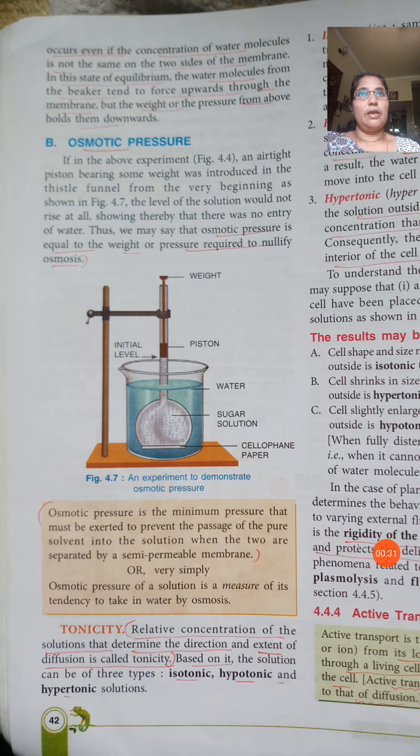Relative concentration means if we compare or relate a solution with the cell sap, the content of the cell, that solution determines how fast osmosis or diffusion takes place, and in which direction. The direction of diffusion and osmosis is determined by the concentration of the solution, that is the tonicity. There are three kinds of solution: isotonic, hypotonic and hypertonic solutions.